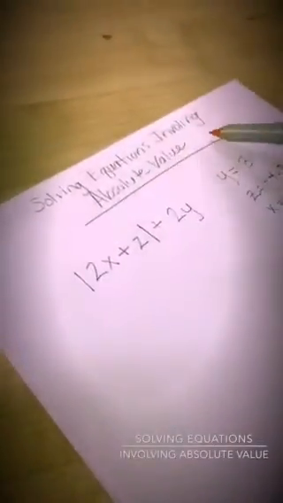Currently, we are solving equations involving absolute values. So I'm going to do this step by step for you. This is one of the problems from our textbook, and hopefully you're able to follow through and it will help you solve your problems at home.